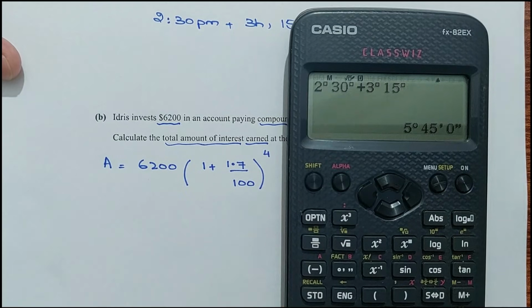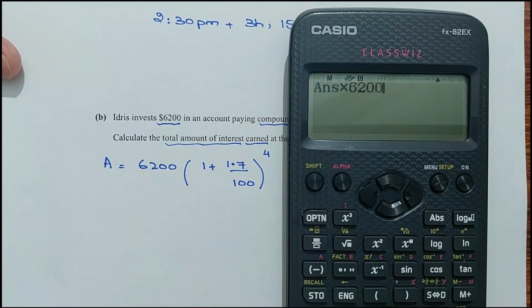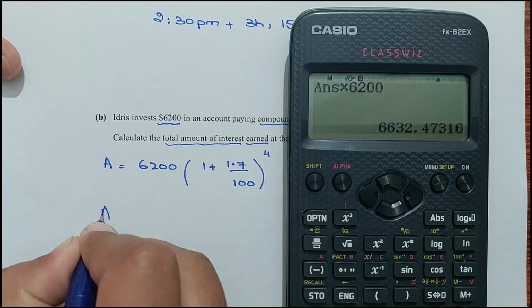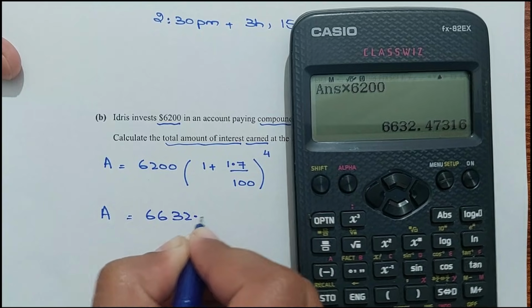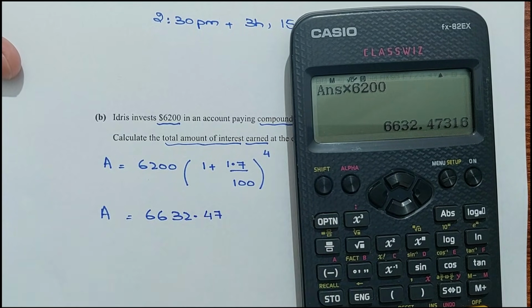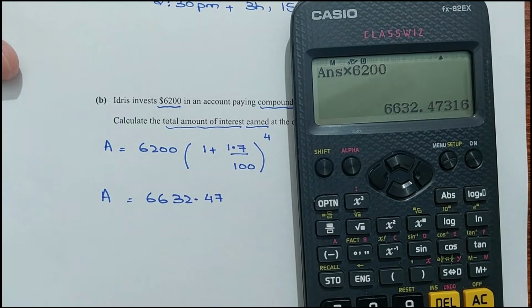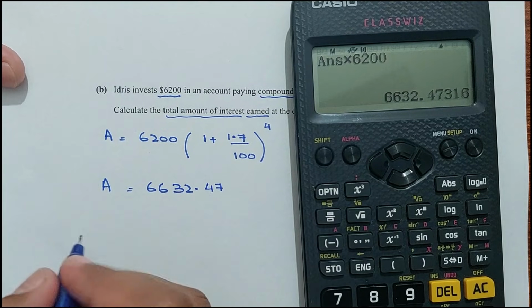Let me solve for the amount. The amount is $6,632.47.